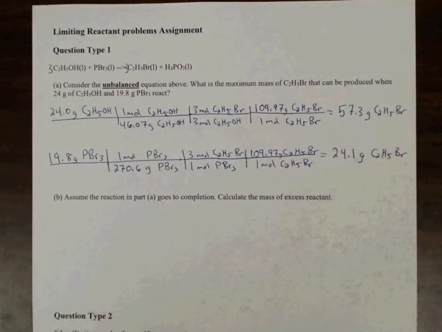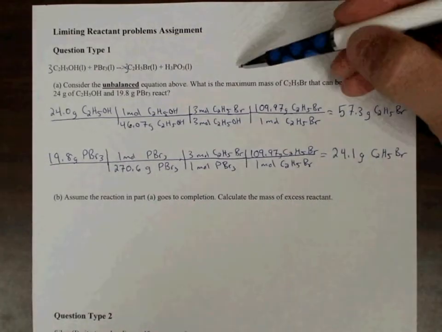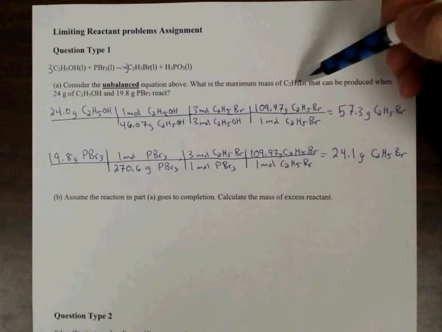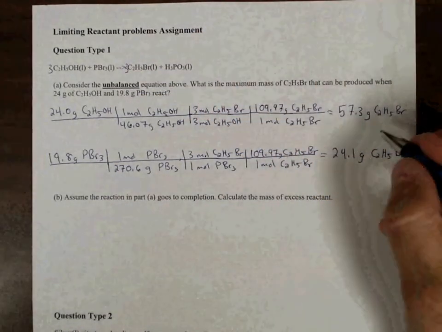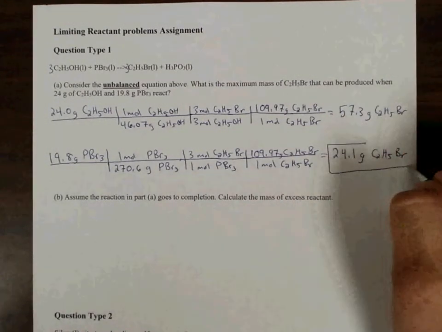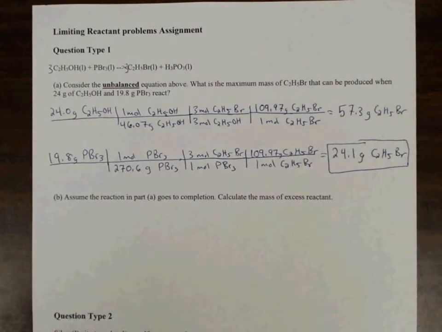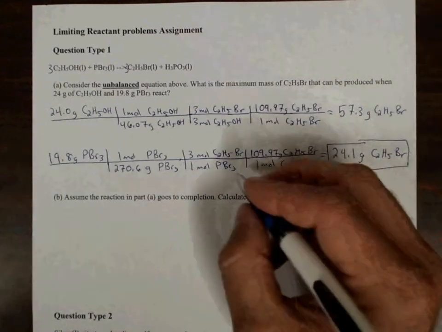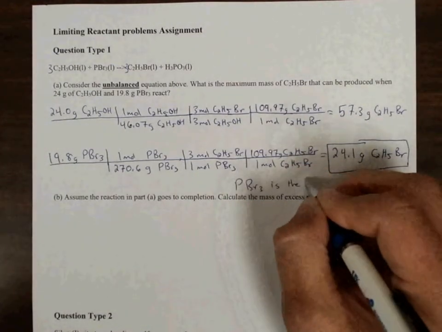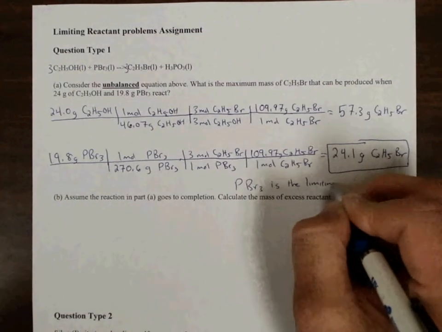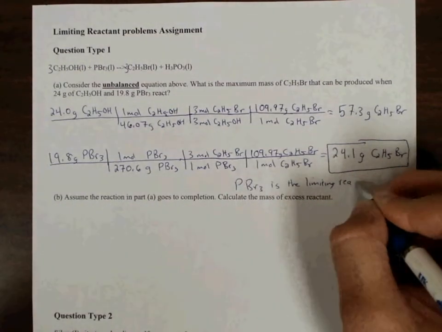Now this is where everything gets a little confusing. I'm asking for the maximum mass of C2H5Br that can be produced when we mix these two quantities. That's this one here, the 24.1 grams of C2H5Br. Okay, that's the maximum that we can make when we mix, which means our PBr3 is the limiting reagent.